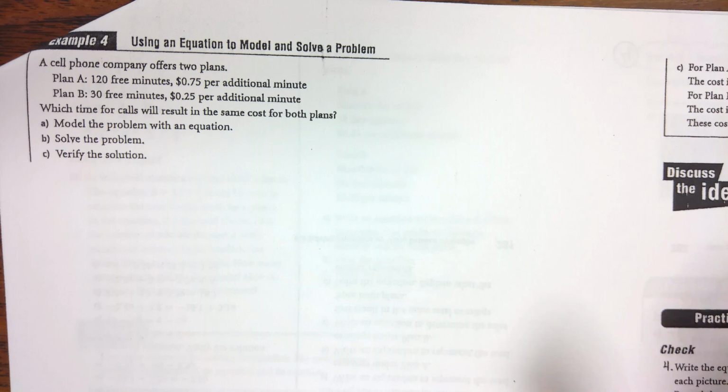Example 4. A cell phone company offers two plans. Rogers offers 120 minutes and then 75 cents per additional minute. Bell offers 30 free minutes and then 25 cents per additional minute. Which time for calls will result in the same cost for both plans?